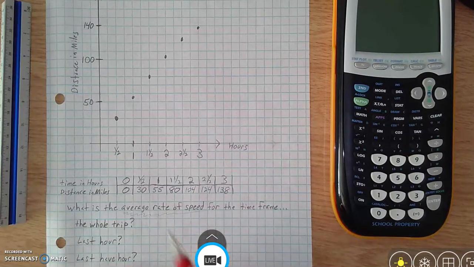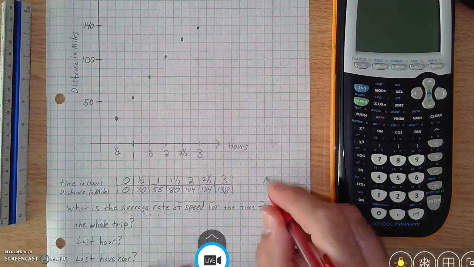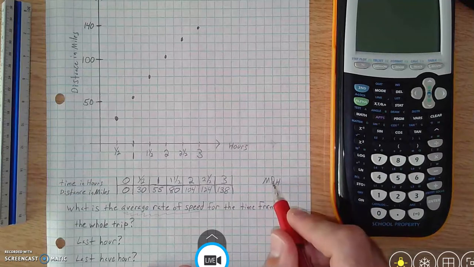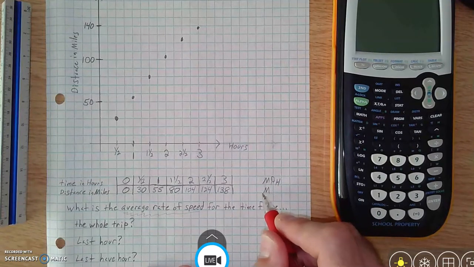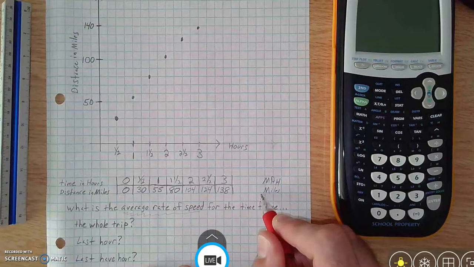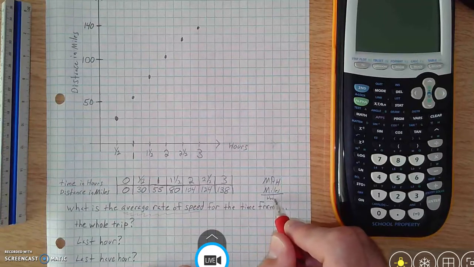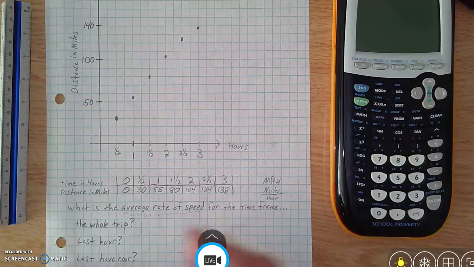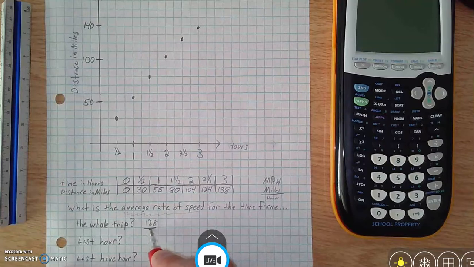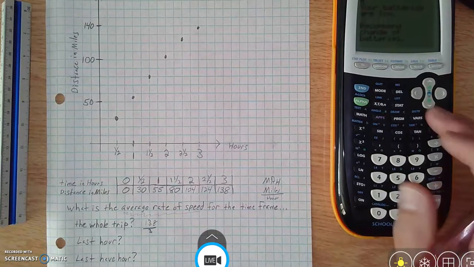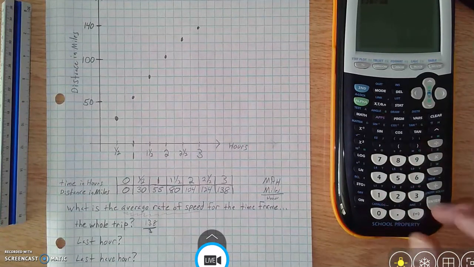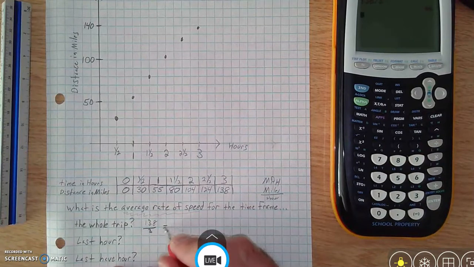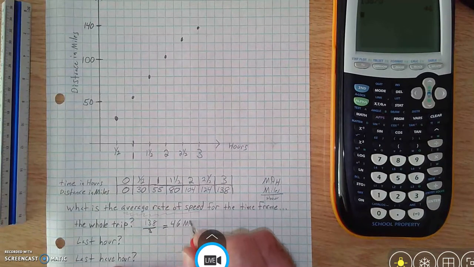When we talk about a rate of speed, when you think about your car or vehicle, how fast you're going, you think about miles per hour. So when we write that as mph, that per is really the number of miles divided by the number of hours. So for the whole trip, we did 138 miles in 3 hours. So 138 divided by 3, we get 46 miles per hour.